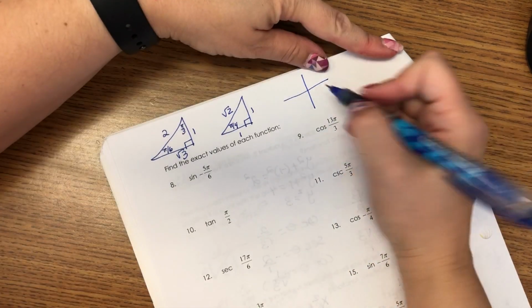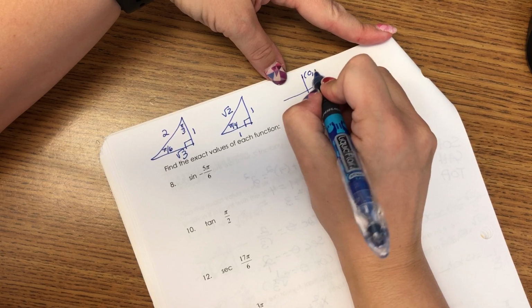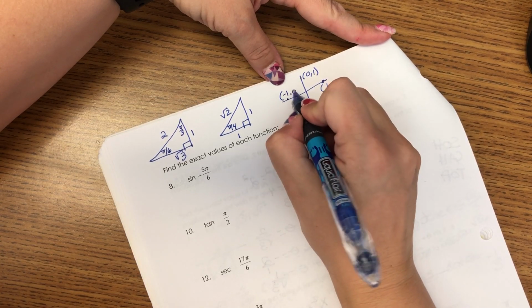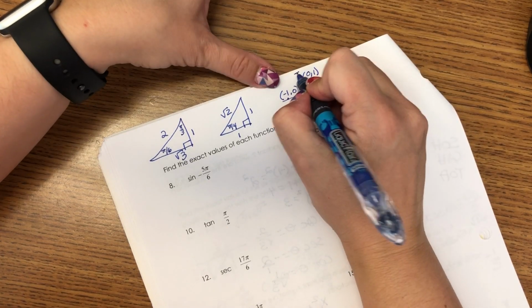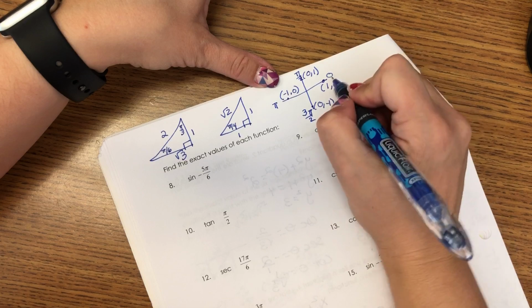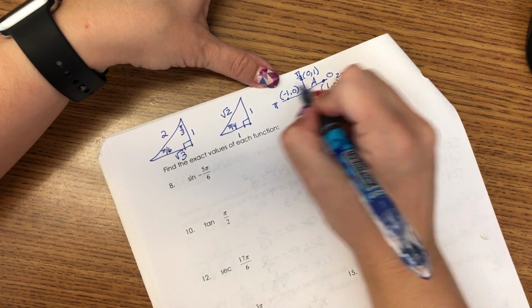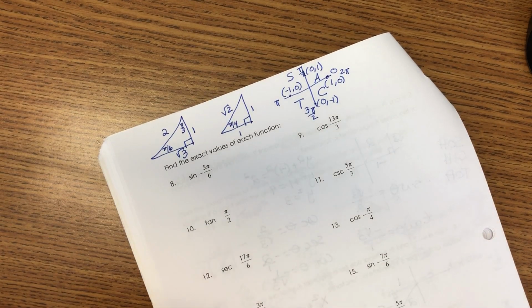My quadrants: over 1 and up 0, over 0 and up 1, left 1, and down 1, 0, pi over 2, pi, 3 pi over 2, 2 pi. All students take calculus. Okay, so I would draw those 3 things on the top of your test, it will help tremendously to refer to them.